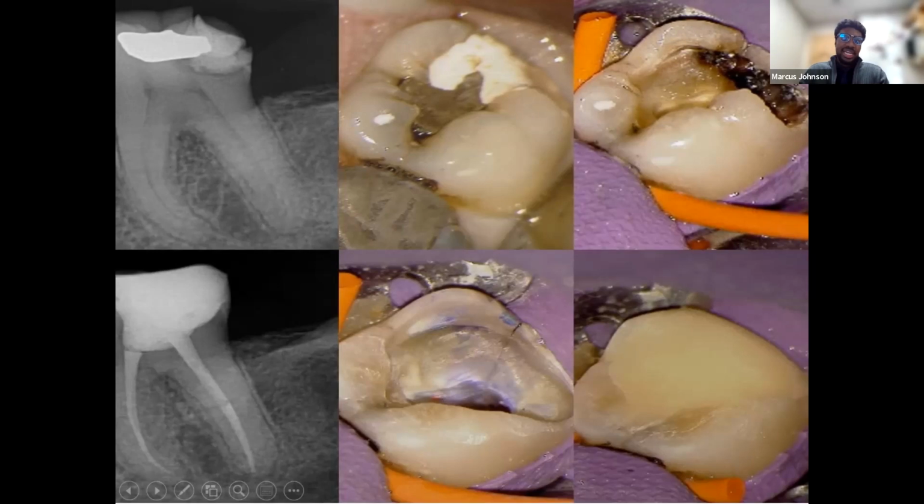Completed the case, placed a nice fiber post. Some may argue fiber versus metal. I used the fiber just to kind of mimic more the modulus of elasticity of dentin. Just based on this case, was able to bond my core. Obviously, stained with the methylene blue, you can see that crack, but it did not extend down into the furcation. So we'll see what happens. So I was under isolation, restored the tooth, sent it back to the general dentist. Please restore ASAP with the permanent crown.